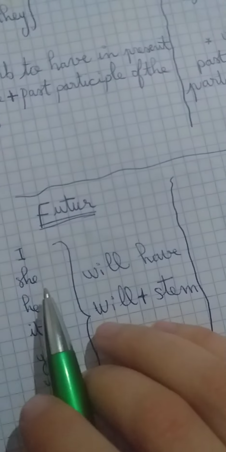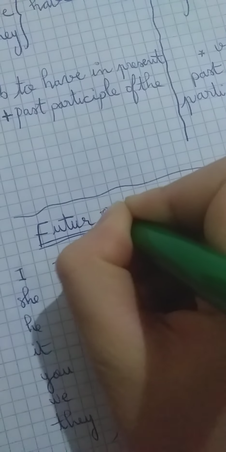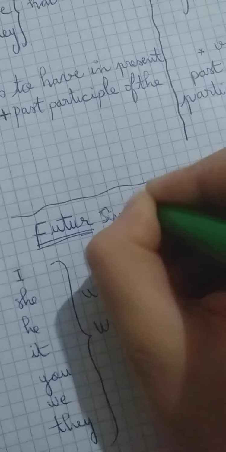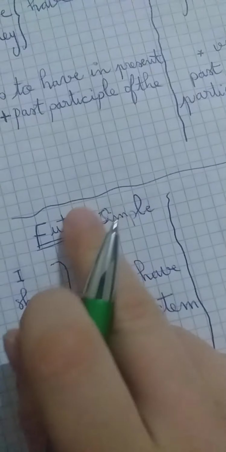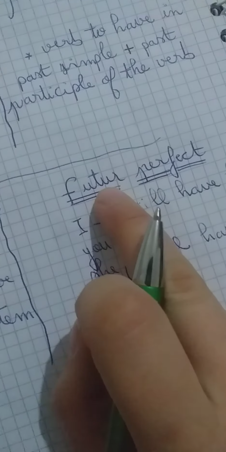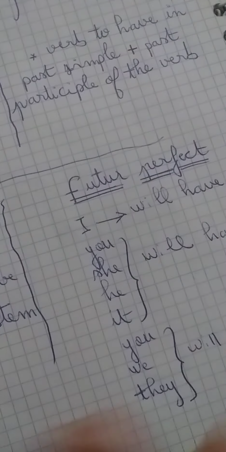Here the future. Future simple. Future we have, il faut bien préciser. Future simple. Here, future perfect. J'ai choisi future perfect parce que c'est juste suivant la règle.